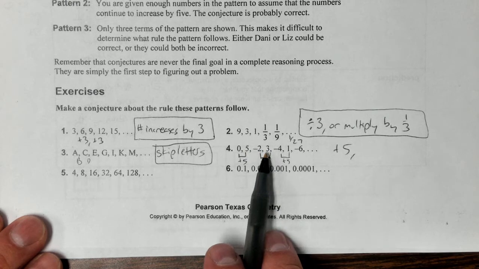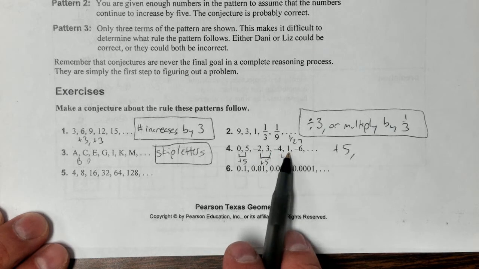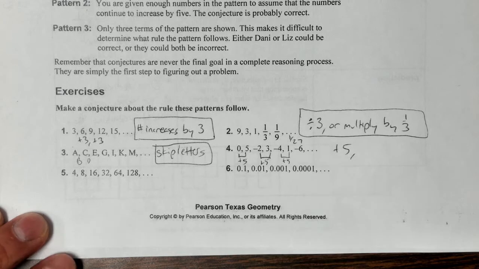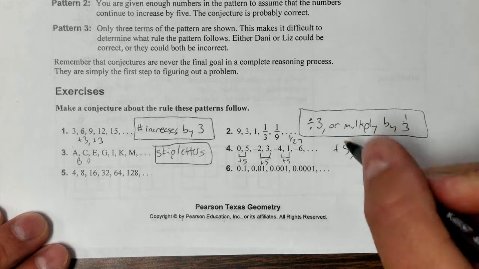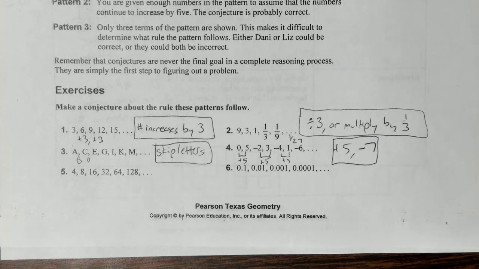And then 3 to -4 is also subtracting 7. And from 1 to -6 is also subtracting 7. So your rule is going to be plus 5 followed by -7. So it's a little unique. It's definitely not a linear pattern where it would be the same common multiple.